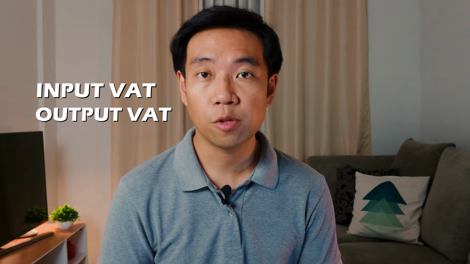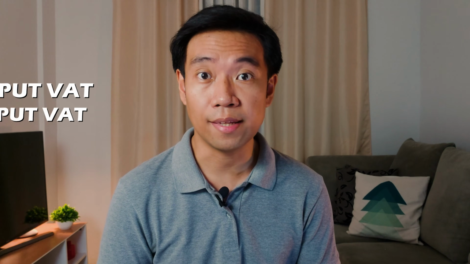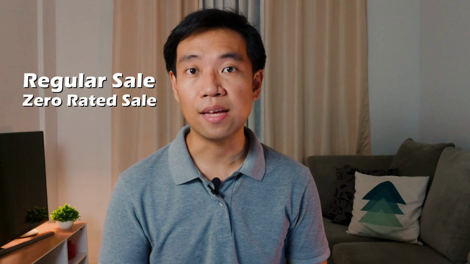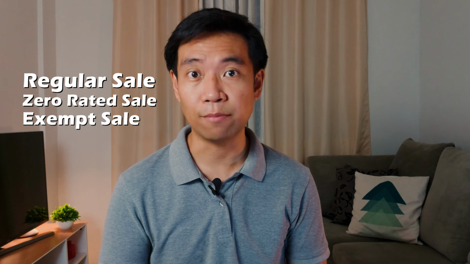So let's try to distinguish between input VAT and output VAT from the perspective of a VAT registered person or entity. When we say input VAT, these are VAT or taxes that occur from the purchase of goods and/or services. Conversely, output taxes occur from the sale of goods and/or services of a VAT registered person. These are actually the indirect taxes that could be shifted or passed to the buyer of the goods and/or services. Now for VAT purposes, there are three kinds of sales: the regular sale, which is subject to 12% VAT, the zero-rated sale, and the exempt sale.